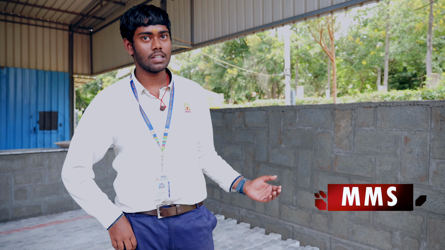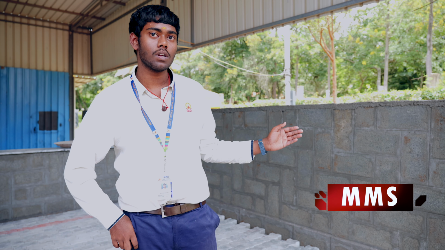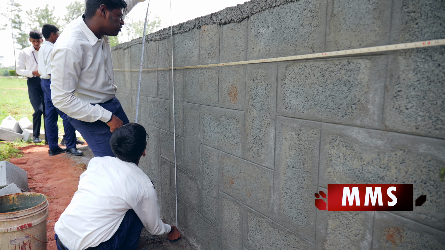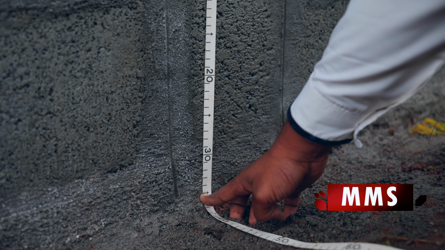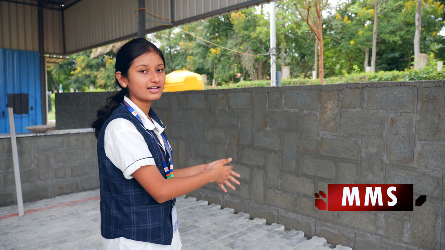We have measured the length of the wall, which is 5.85 meters, and height of the wall is 1.35 meters, and we have multiplied it. Length of the hollow block was 0.43 and breadth of the hollow block was 0.22. So our beloved secretary, Meru sir, had given an idea of this visual interlocking pattern.